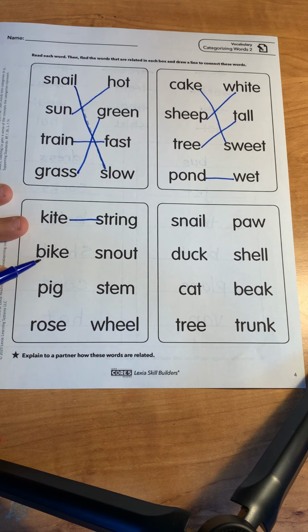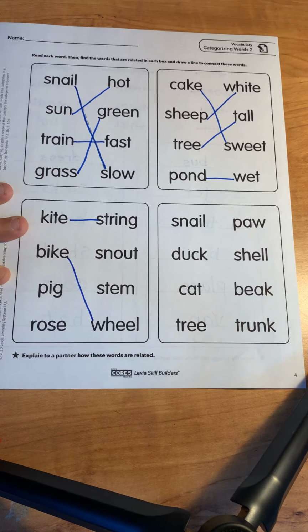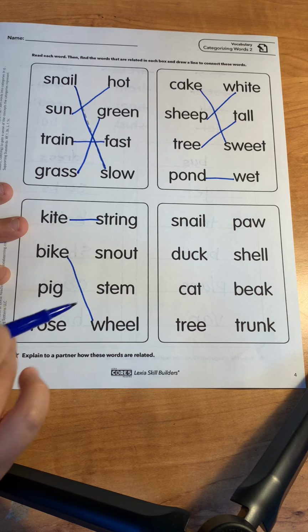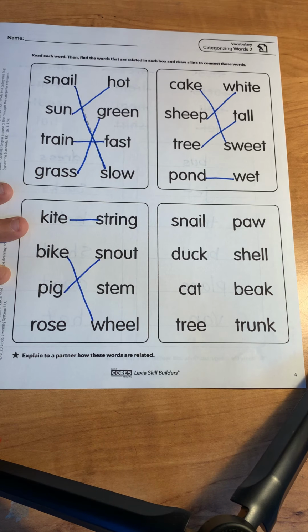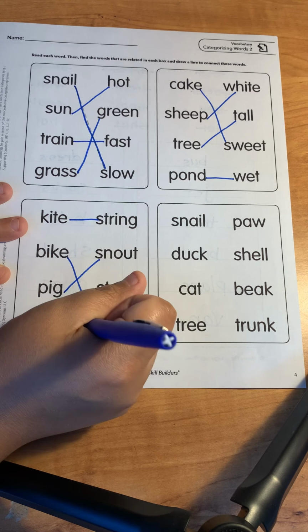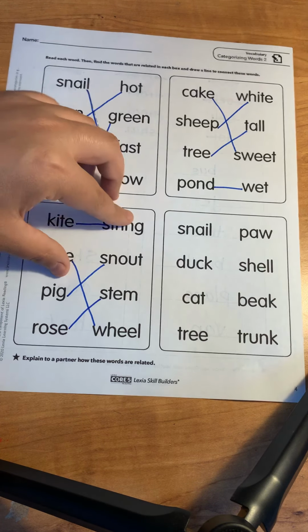The next word is bike. Does a bike have a snout, a stem, or a wheel? It has a wheel, right? Draw a line. The next word is pig. Does a pig have a snout or a stem? It usually has a snout. So we're going to draw a line from pig to snout. And then the last word is rose. And usually rose has a stem. Okay, and we're all done with that box. Let's move on to the next one.